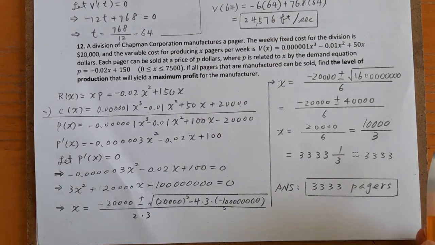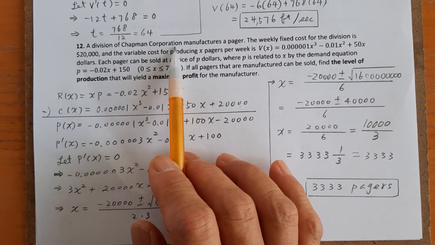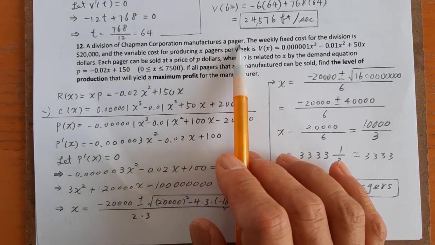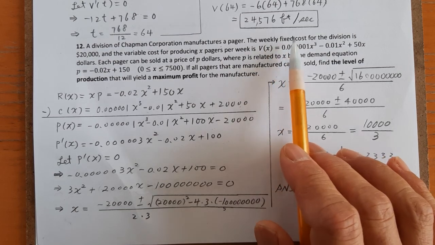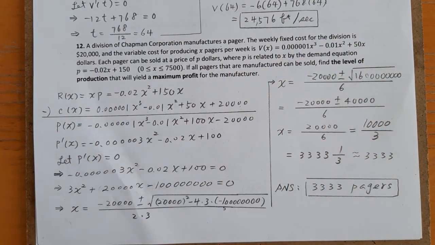Next question. A division of Chapman Corporation manufactures a pager. The weekly fixed cost for the division is $20,000. Fixed cost, for example, like a manufacturer's rental fee or utility fee, is a fixed cost.